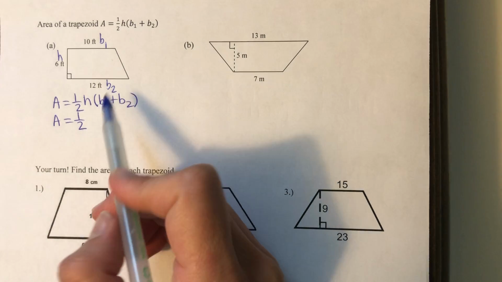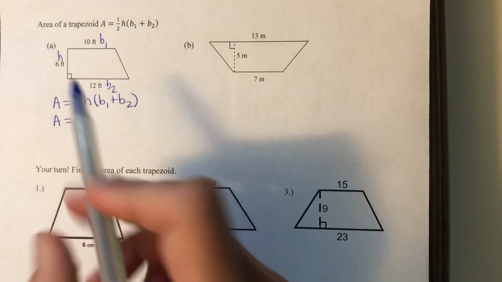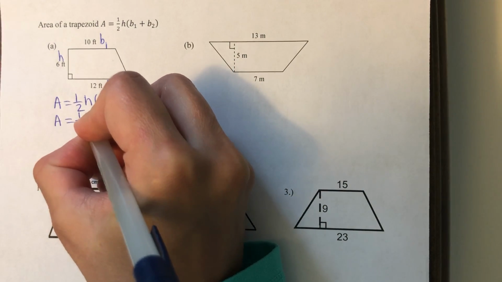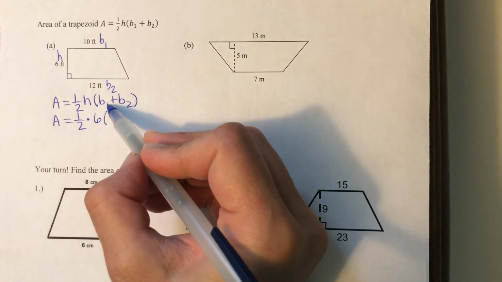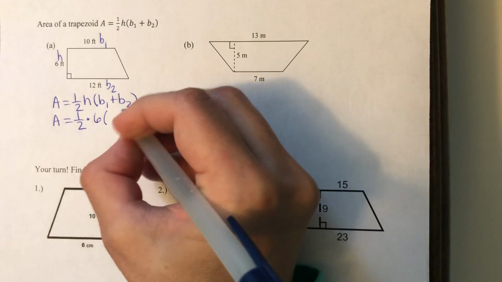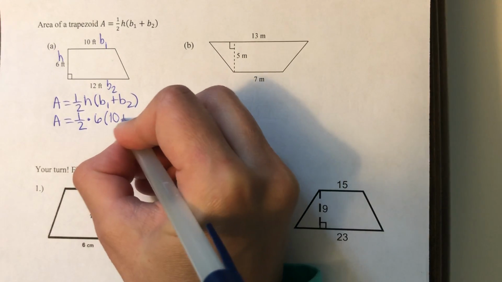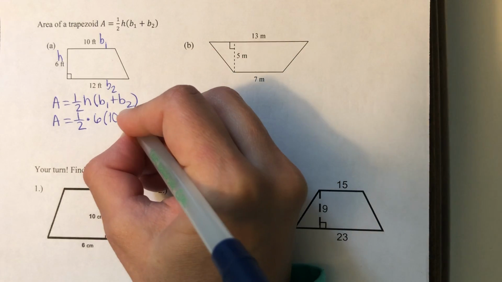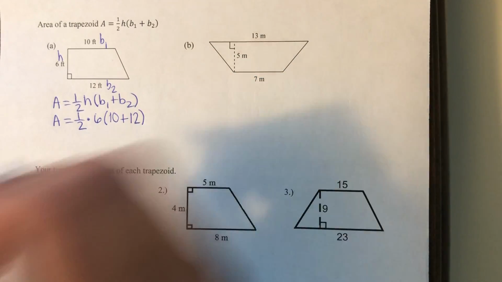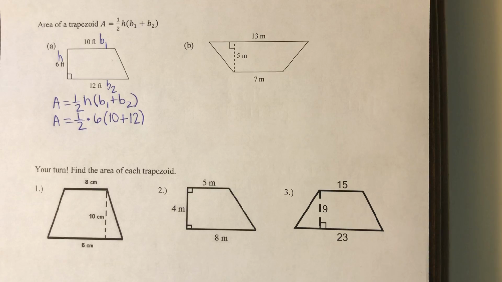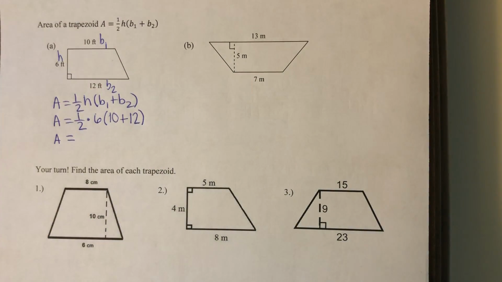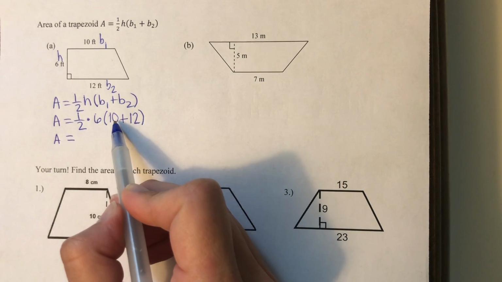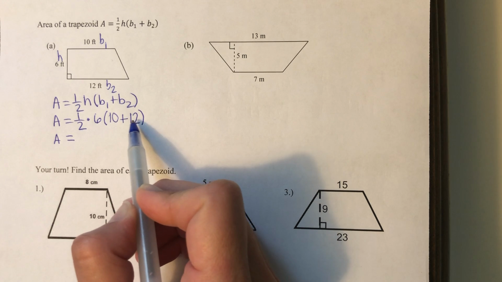And now we substitute. So next is h, which is a 6. Again, it's up against it, so it's getting multiplied together. Start up a parenthesis. Now it wants base 1, which we labeled as 10, plus base 2, which we labeled as 12. Close the parentheses. All right, now we can't forget order of operations here, okay? So think back to PEMDAS, P standing for parentheses. So we can do the parentheses first.